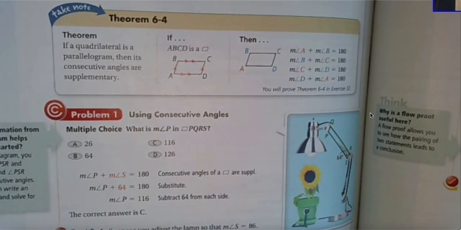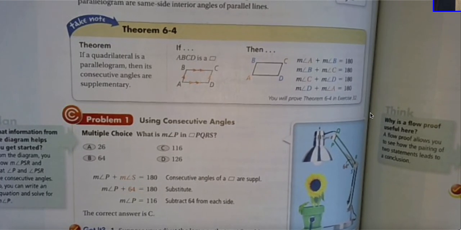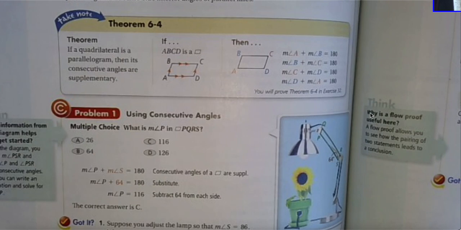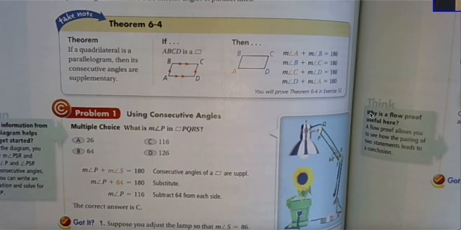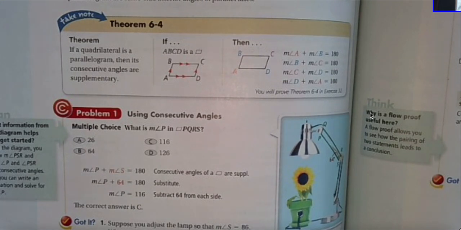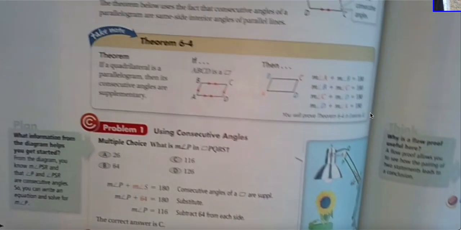Then it talks about consecutive angles. What does consecutive mean? Because they'll use that word a lot on the ACT. Consecutive numbers. What are three consecutive odd numbers? Somebody tell me. 1, 3, 5. One after the next. What are three consecutive even numbers? 2, 4, 6, 8, 10, 12. Does that make sense? They're going in order, one after the next. Anyway, so they use this word consecutive angles.